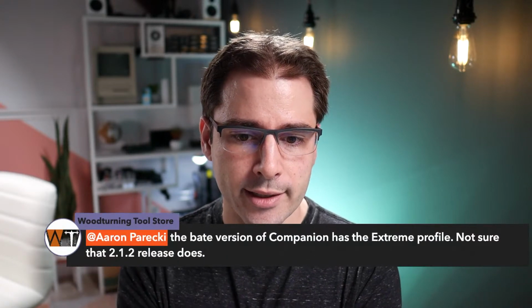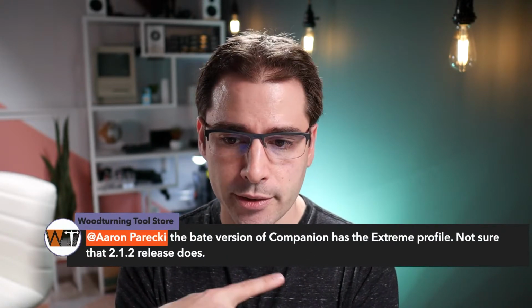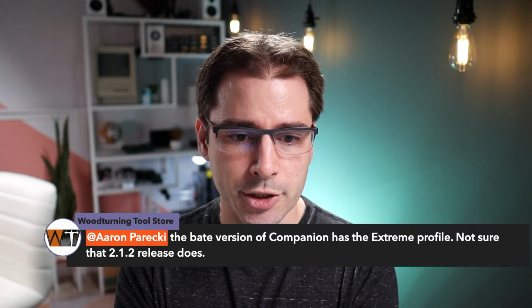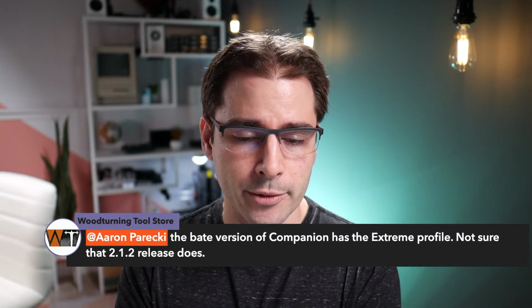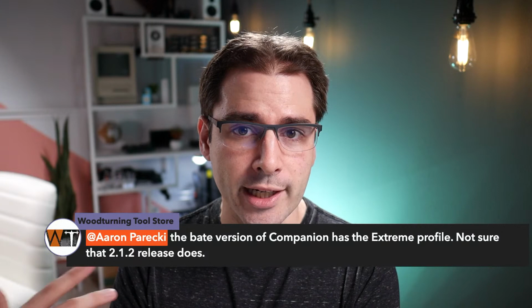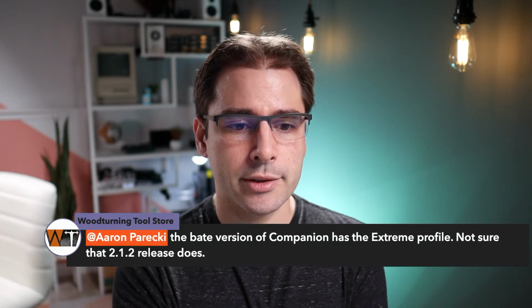The beta version of the Companion has the Extreme profile, not sure about the 212. The 212 does not, but I thought they just published, maybe it was just a new beta they published. But you can actually download it now instead of having to install from source, which is nice.